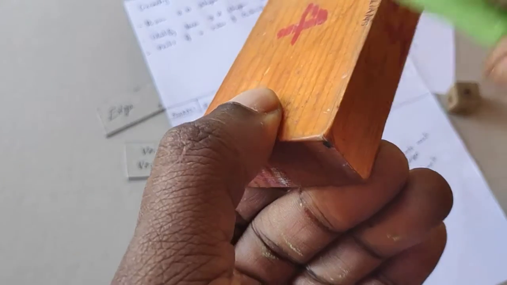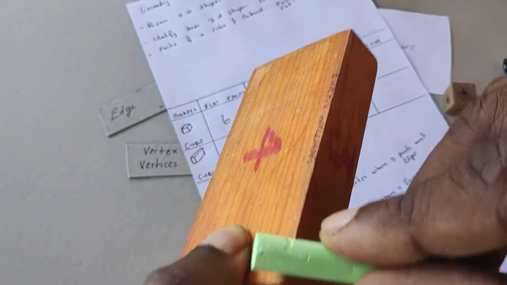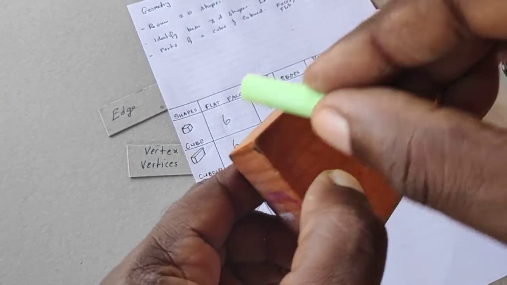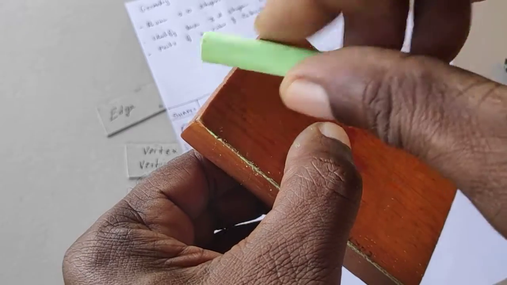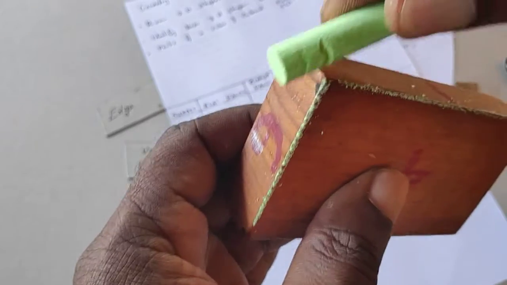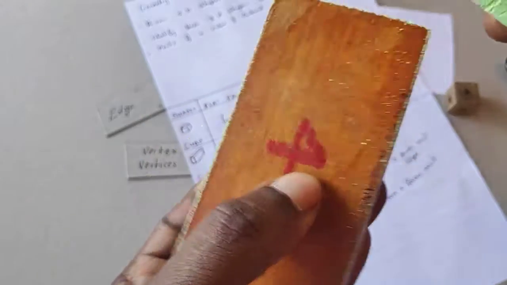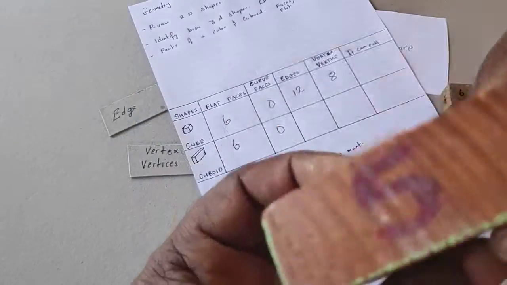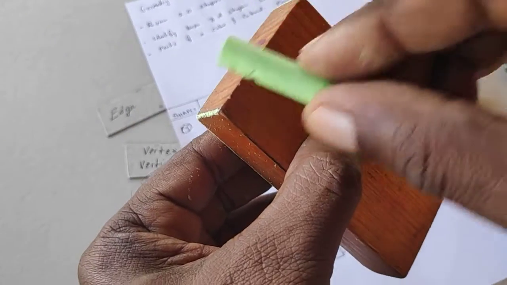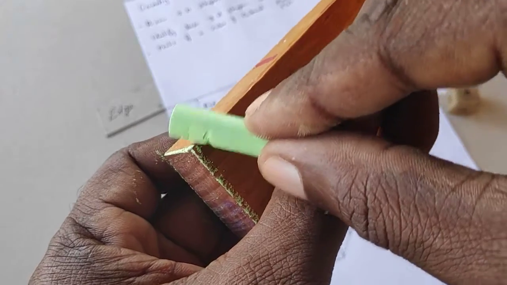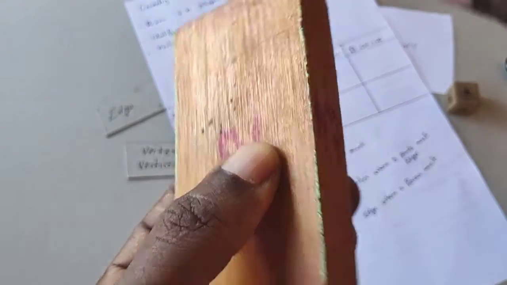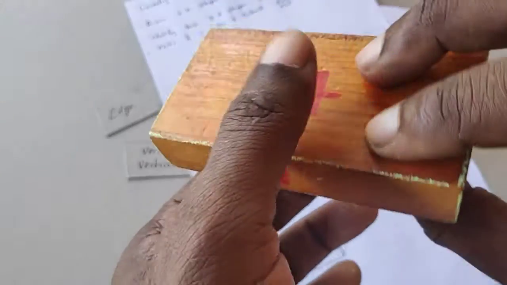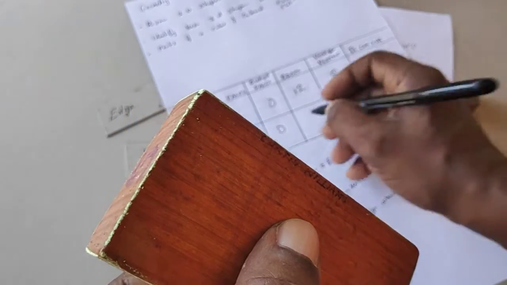Let's go. Ready? 1, 2, 3, 4, 5, 6, 7, 8, 9, 10, 11, 12. Did we cover all? Yes, we did. So it has 12 edges.